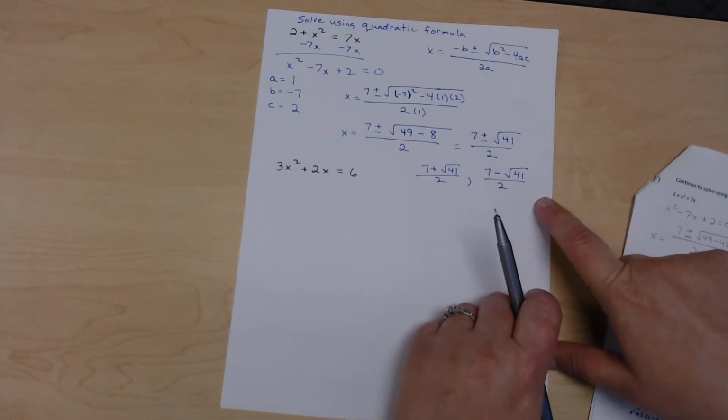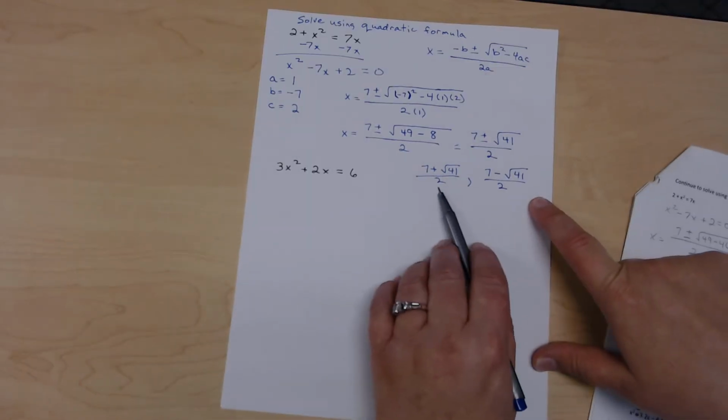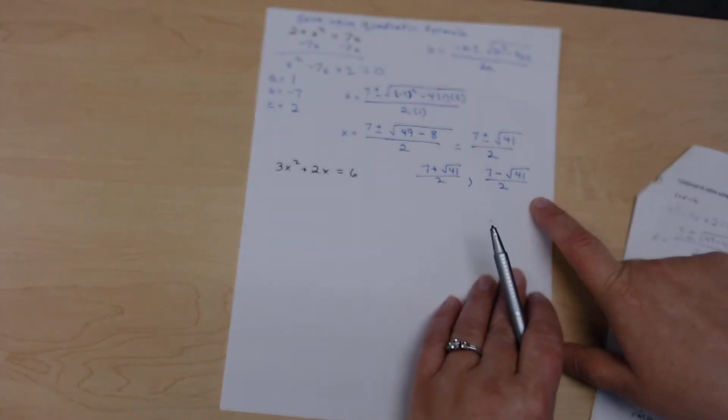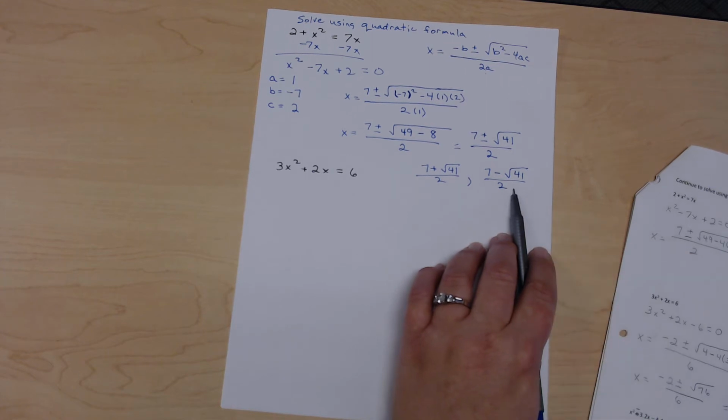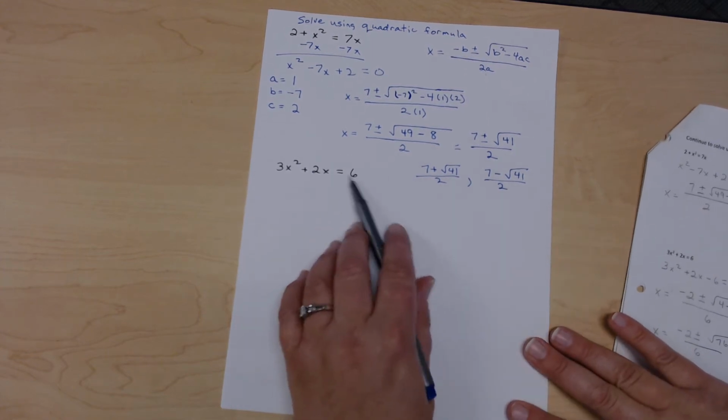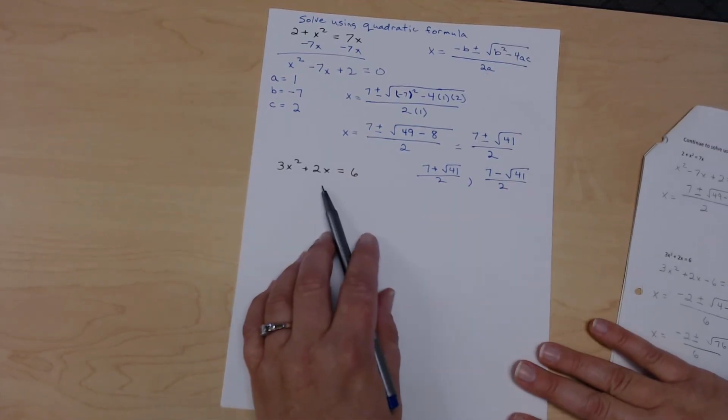Okay, if you hit the fraction key first, that'll take care of the divided by. You must do it as 2 separate answers. Okay, this one's a little bit harder. Let's take a look at this one.